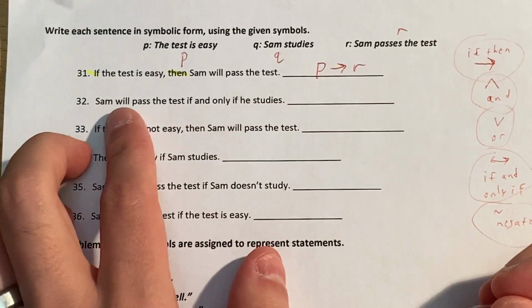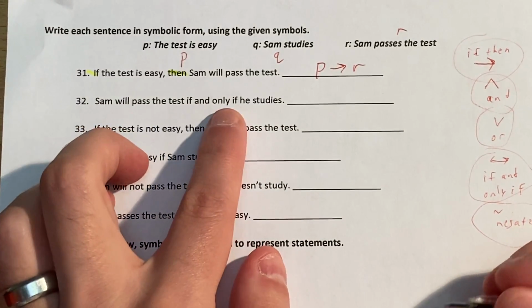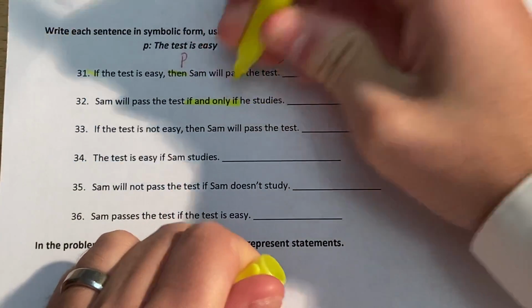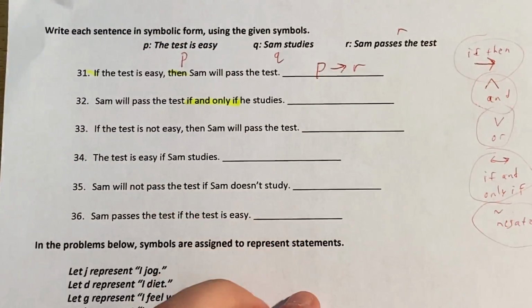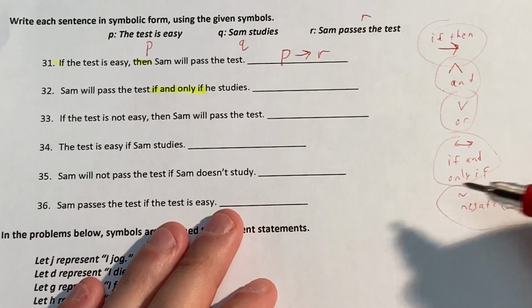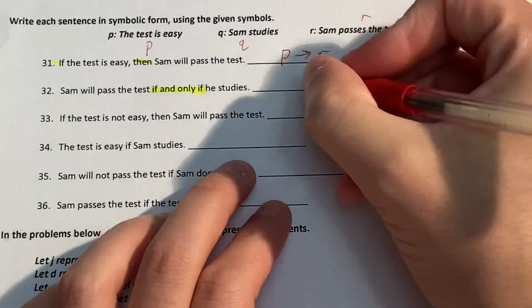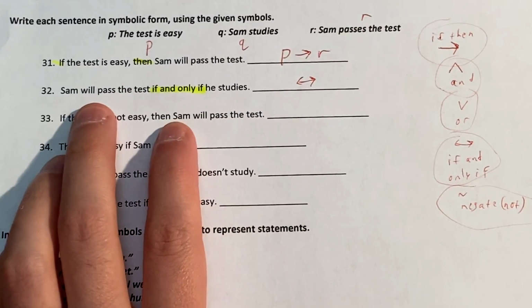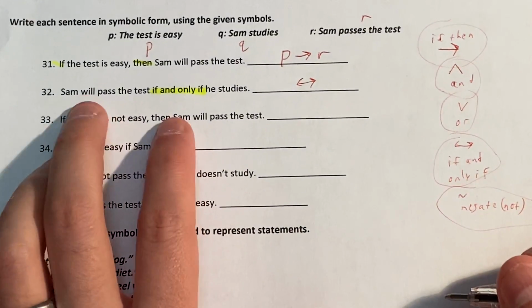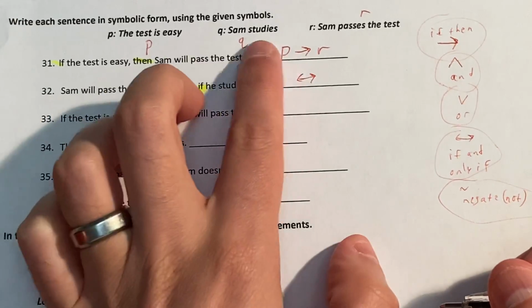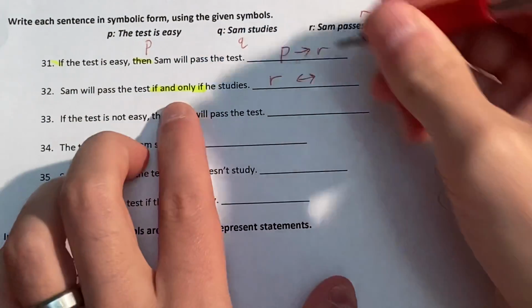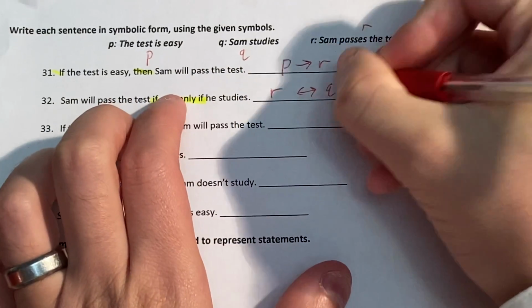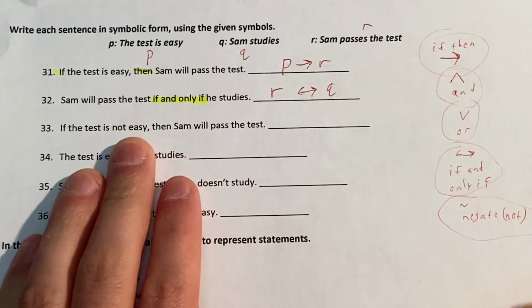The next one says Sam will pass the test if and only if he studies. So this time it has the if and only if, which, as I wrote over here, is the double-sided arrow. So I will have a double-sided arrow. Then it says Sam will pass the test, which is R, followed by he studies, which is Q. And that is the answer to 32.